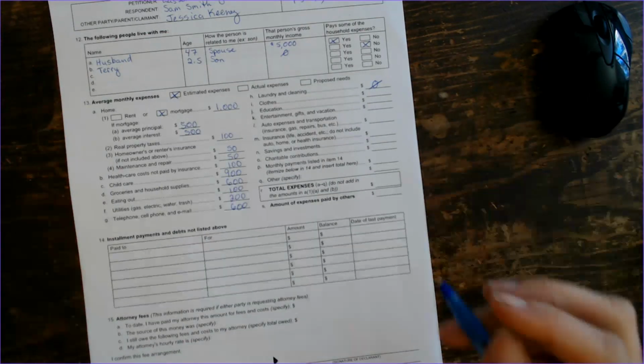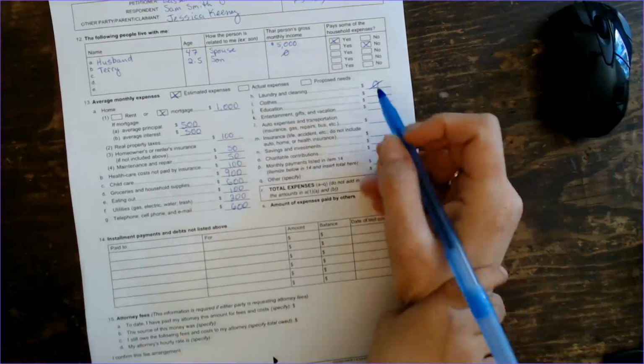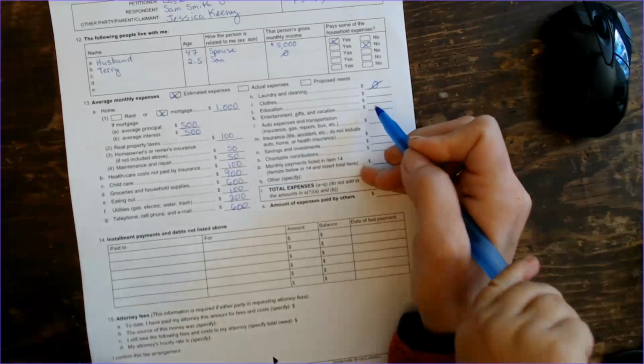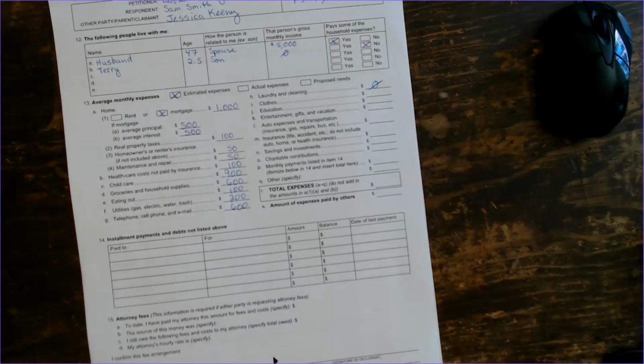I need the court to see what my family's budget actually is. So I'm going to fill this out for the whole family. So clothes, I'm going to take how much I spend on clothes in a year, how much my husband spends on clothes in a year, how much we spend on clothes in a year for my son, and I'm going to divide that by 12, and that's what the clothing expense is going to be.